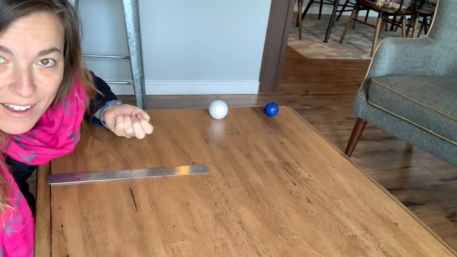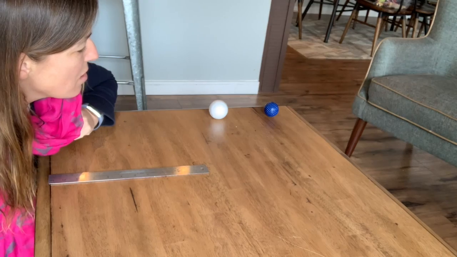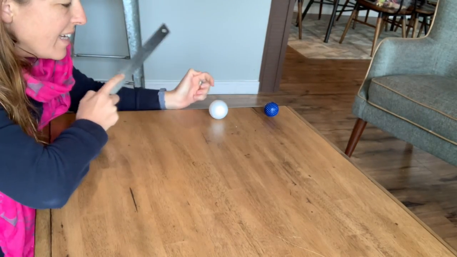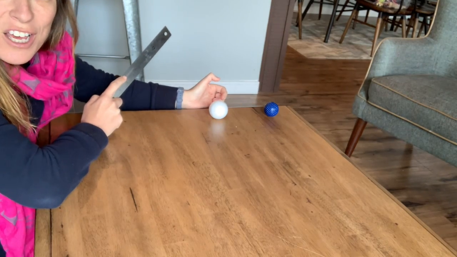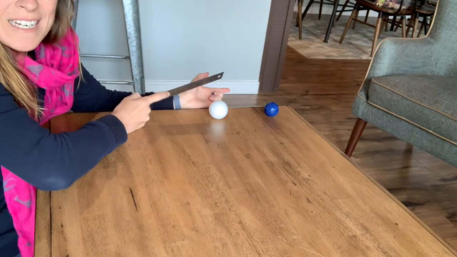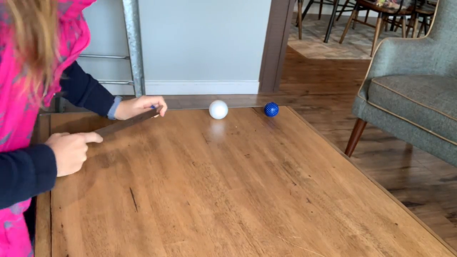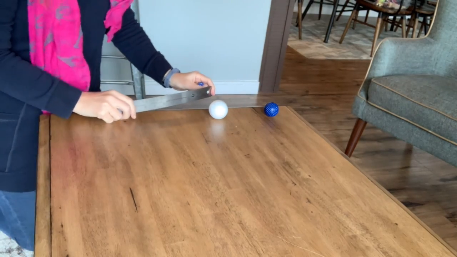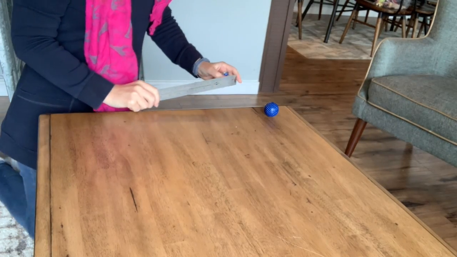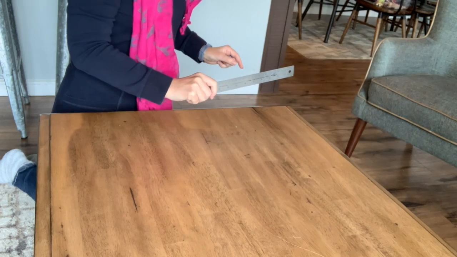So Newton's second law, you can do some other things with it. What I'm doing here is I'm going to actually try to get these two different masses to go the same distance. So what I need to change instead is the amount of force that I put. Instead of hitting them with the same force, I'm going to hit the light thing very light, and then I'm going to hit the heavy thing as hard as I can.